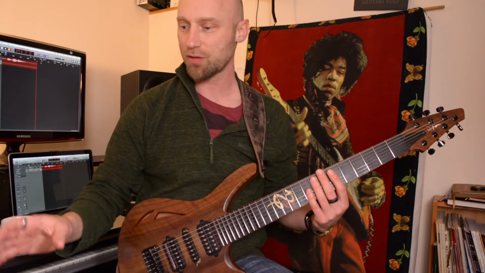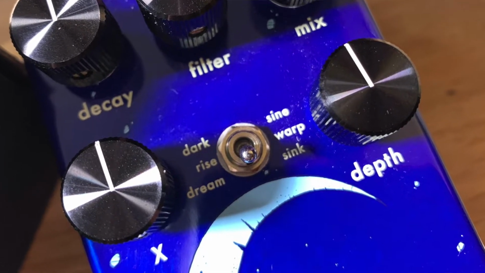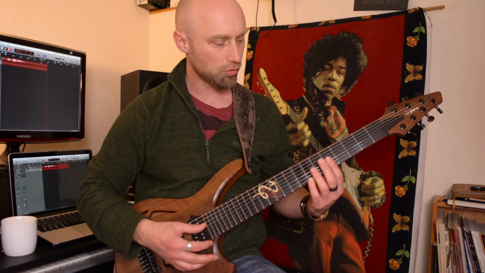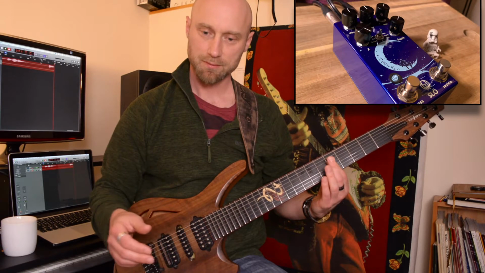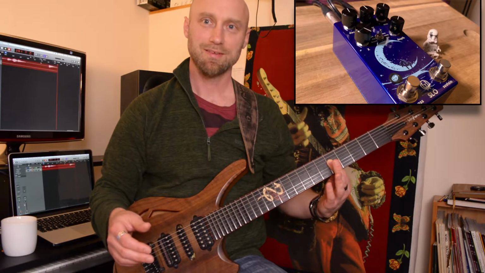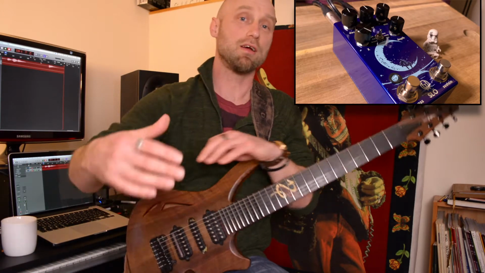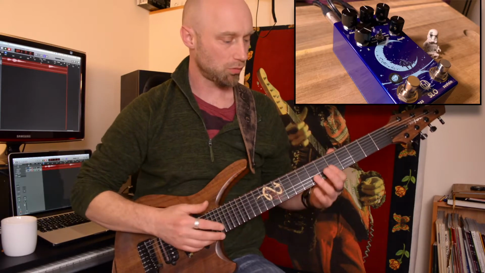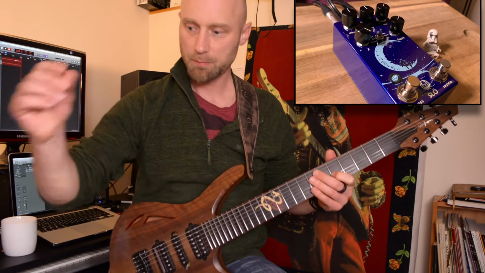And let's just have a look at the rise as well. So this is, again, interesting. So let's see what this one does. So it's lovely. Again, it does what it says. It kind of rises up behind your note. Let me put the mix right up.